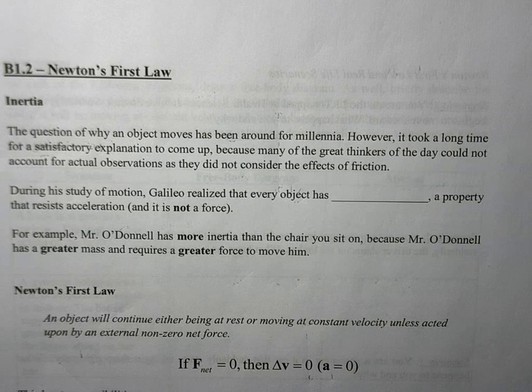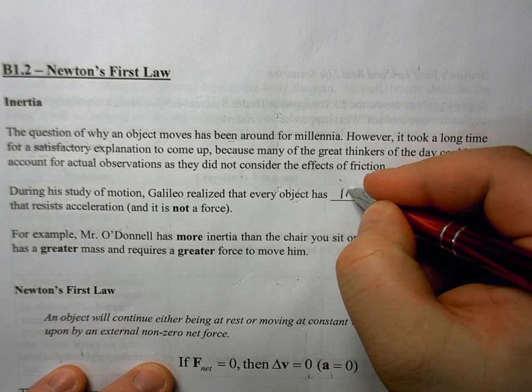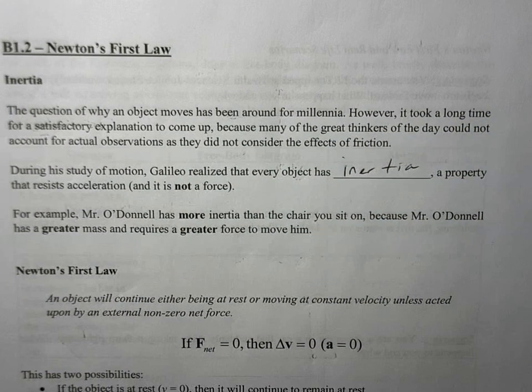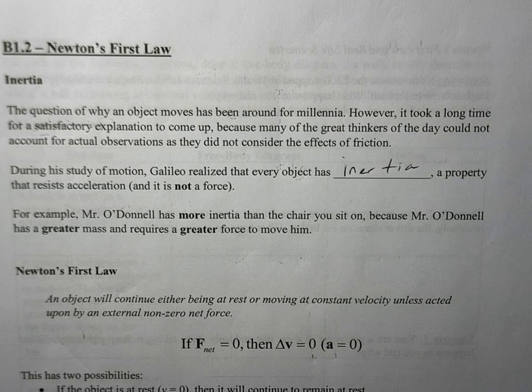Now, eventually, Galileo came along, and Galileo said that every single object has a special property. And this property, we're going to call it inertia. Just to really simplify it, the inertia of an object is its ability to resist acceleration. So an object with more inertia is going to resist changes in acceleration more than something with less inertia.